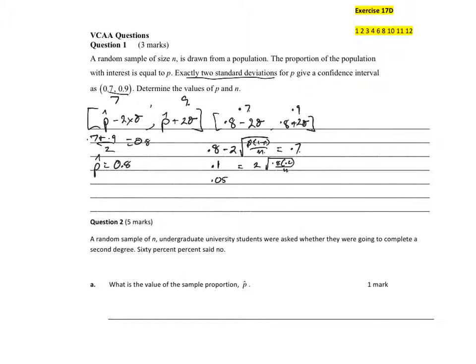0.05 equals the square root of 0.16 on n. So what's that going to give me? If I square both sides, I'll get 5 on 100 squared is equal to 0.16 over n.